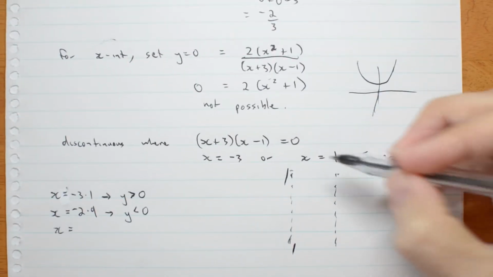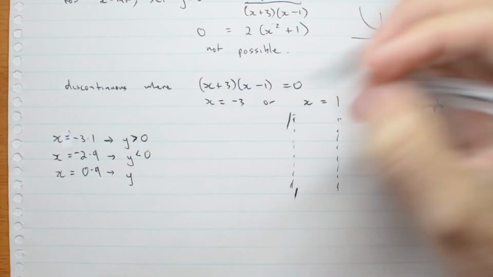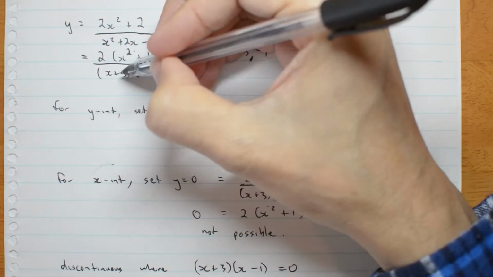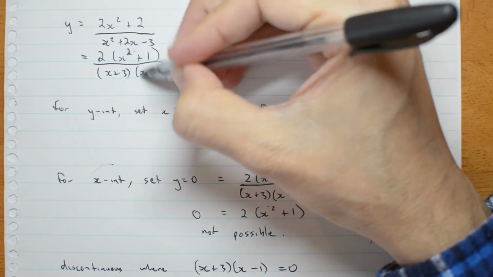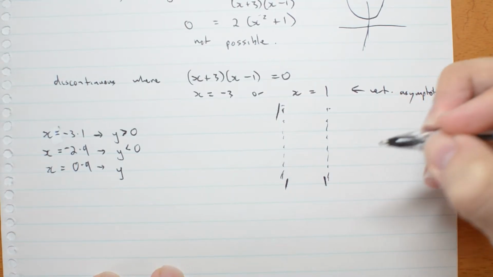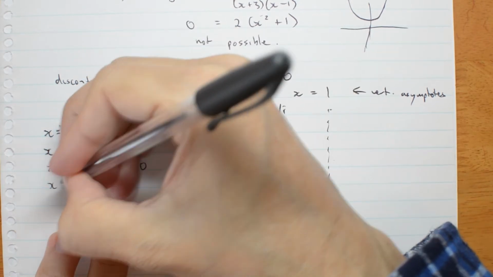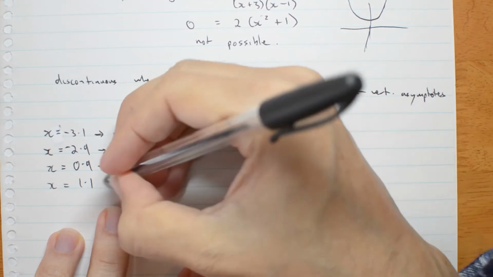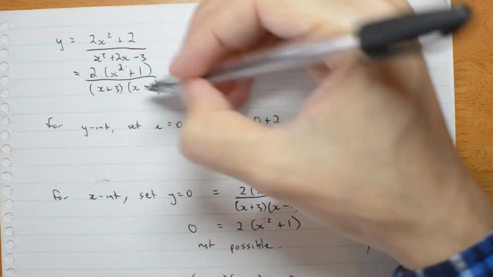Let's put in almost at 1, 0.9. What's going to happen to y? Top is positive. That's going to be positive. 0.9 minus 1, that's going to be negative. So the graph is actually down here. And finally, when x equals 1.1, just to the right of this asymptote, top's positive, that's positive.